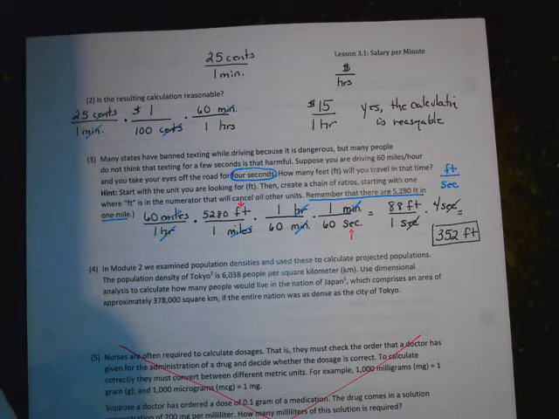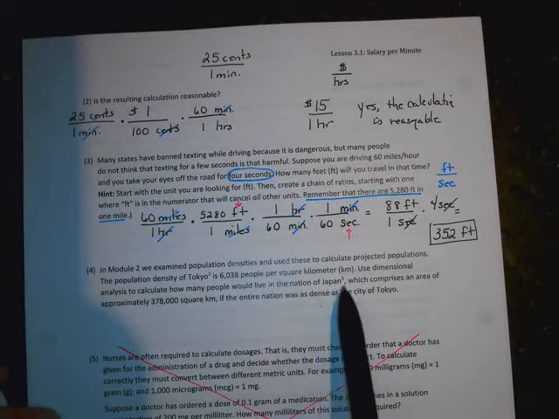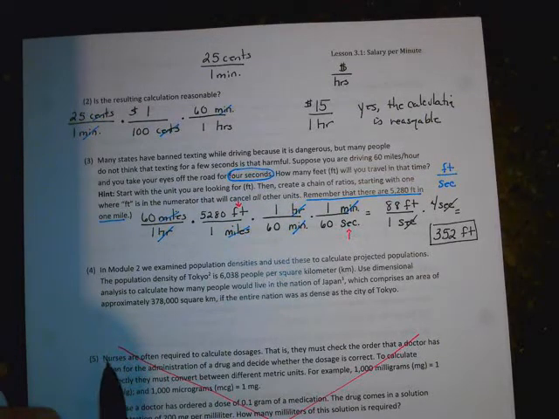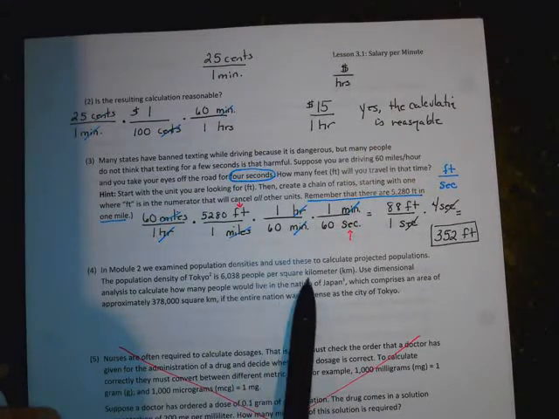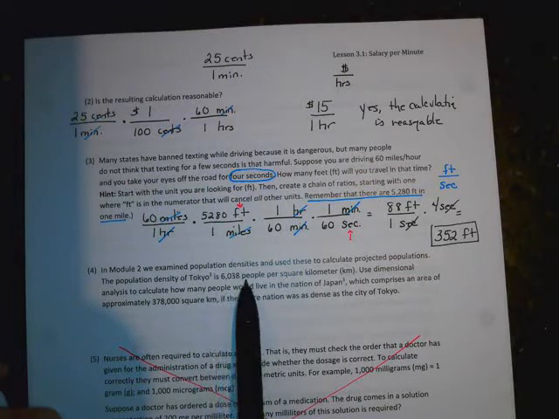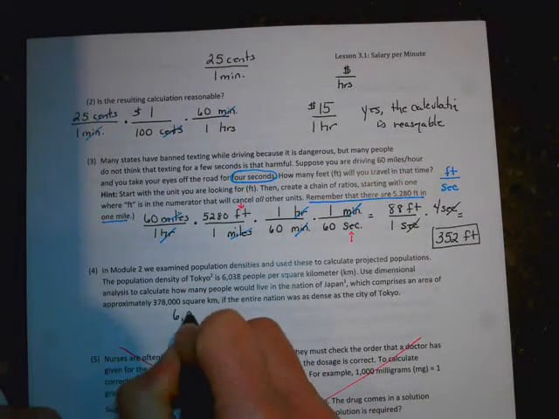Use dimensional analysis to calculate how many people would live in all of Japan, which is comprised of 378,000 square kilometers. So let's just say for every square kilometer you have 6,038 people. Here, let's set it up and do a little dimensional analysis on it.